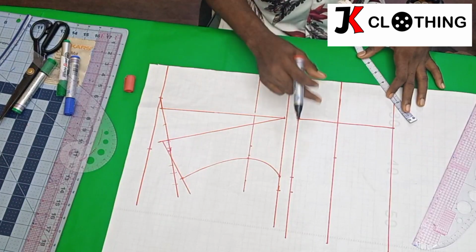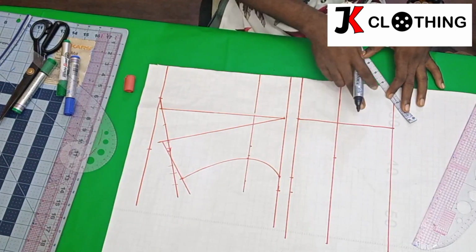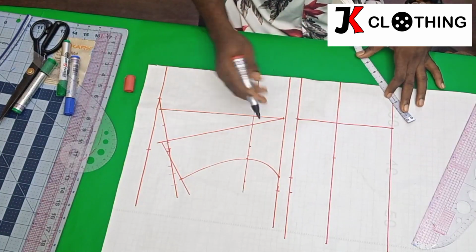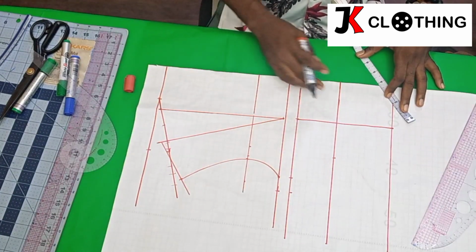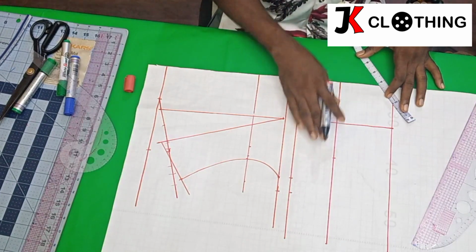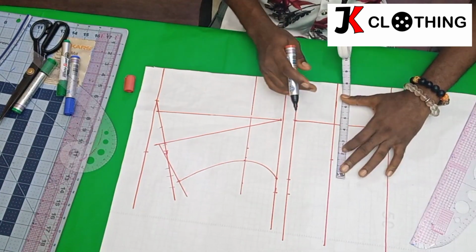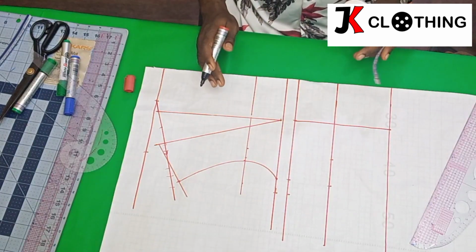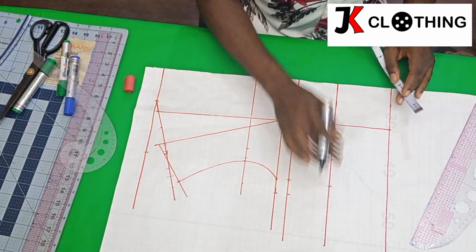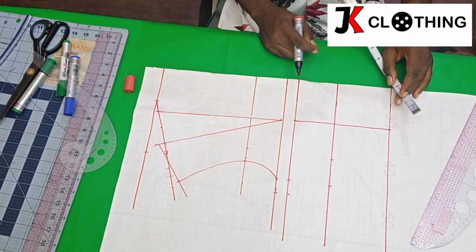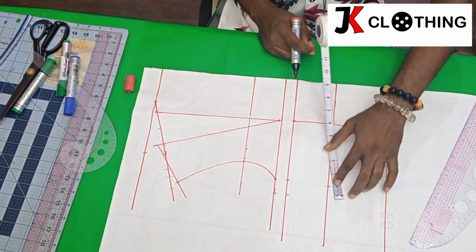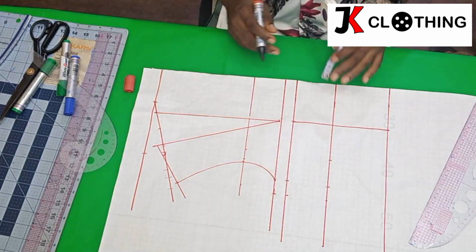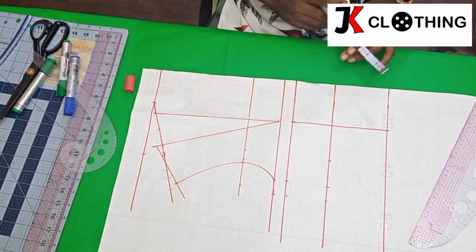Bear in mind, the higher you make your dart, that is at the underbust, the bigger you create volume for the breast. And so we are doing 2 inches for this. You can do 1 inch and it would be fine. So we've added our dart interval to it. We're also going to add our seam allowance of 1 inch.